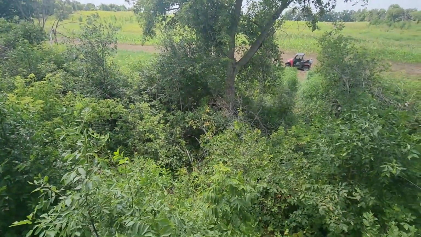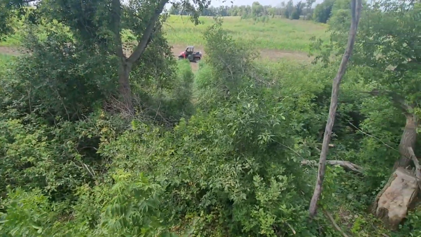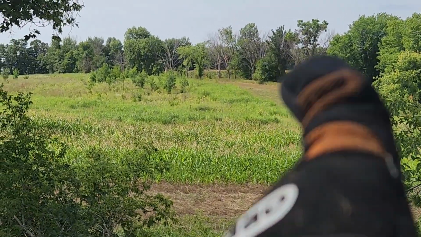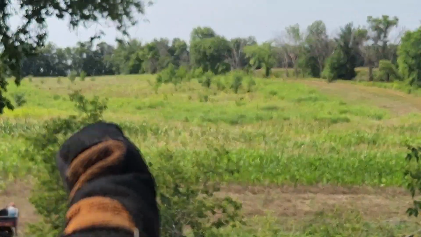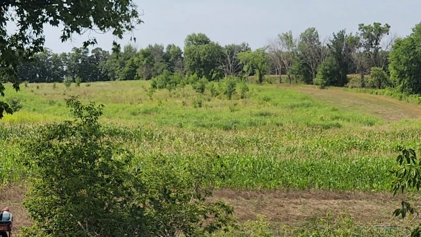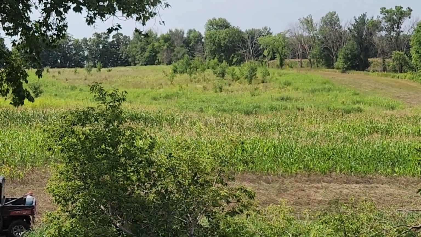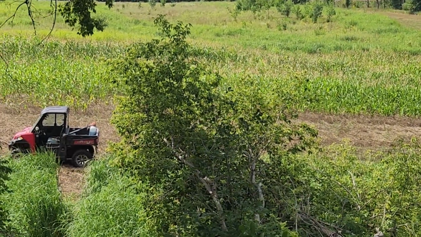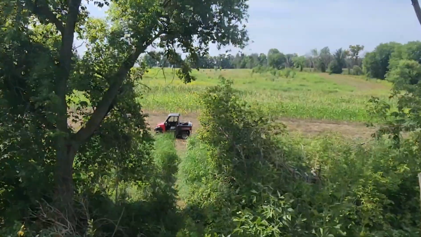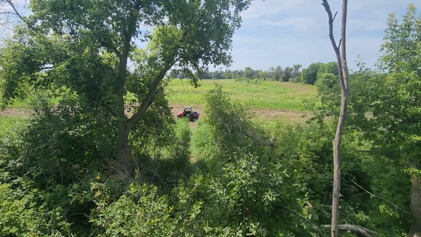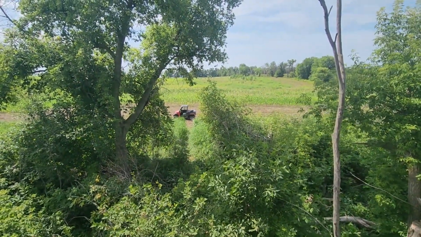The toughest part about this one is access. So this is deep into our property, and that's all CRP out there. So that's a clean access through there. The only issue is going to be right at the end here where we got this food plot, right where the side-by-side is sitting. So I'm going to have to cut over food.